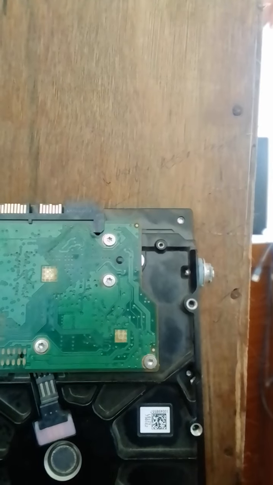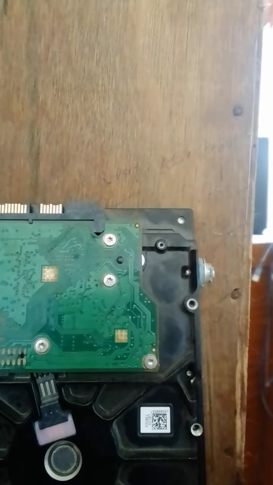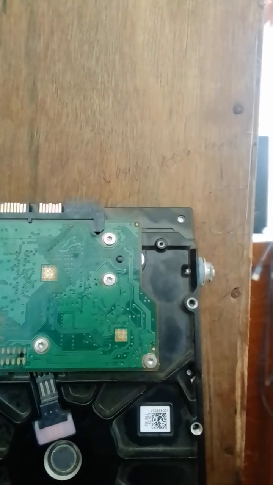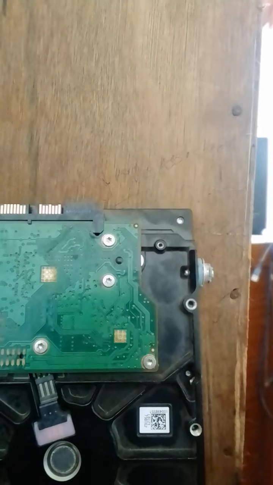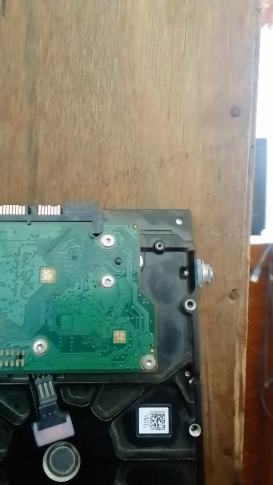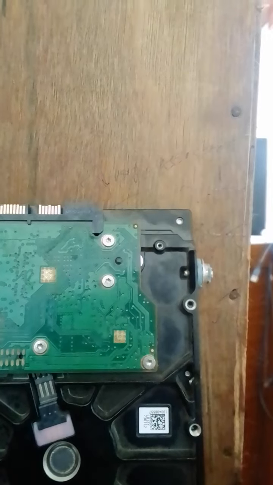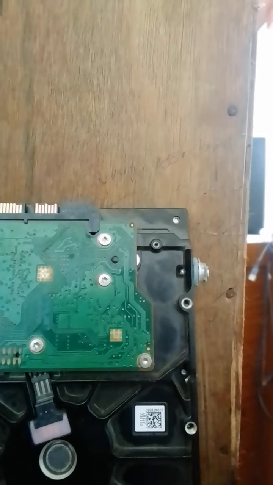Let's say you want to type a percentage, for example 90%. You write 90, then you click the shift key and 5. Shift key together with 5, then it will type a percentage.